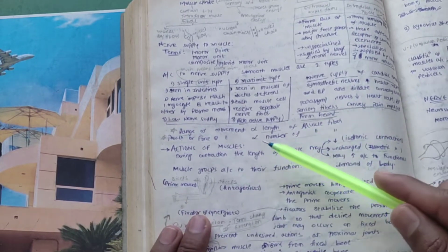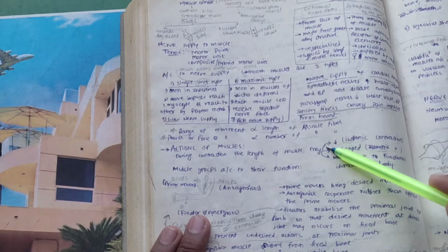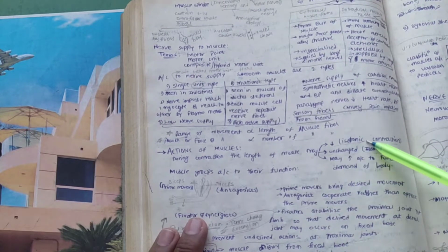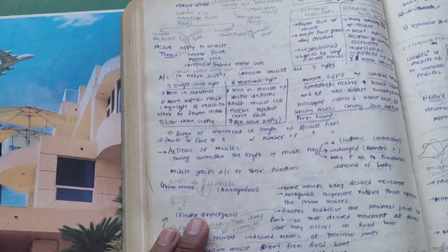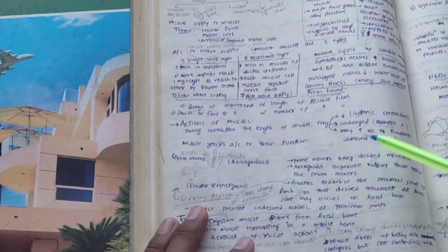Next, actions of the muscles. During contraction, the length of the muscle may decrease, which is called isotonic contraction, or may remain unchanged, which is called isometric contraction, or may increase according to the functional demand. Generally it does not increase, but there are some cases where it will increase.